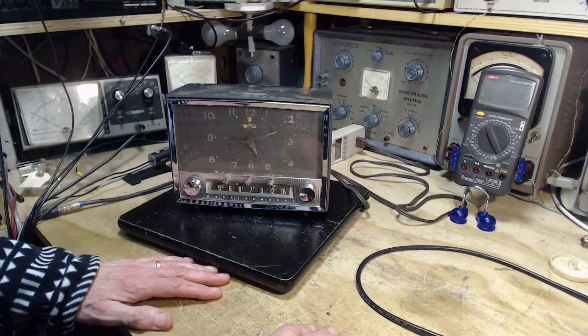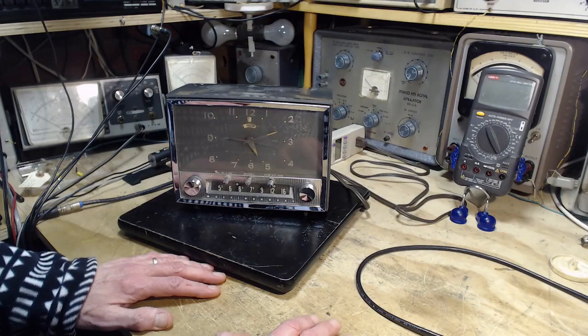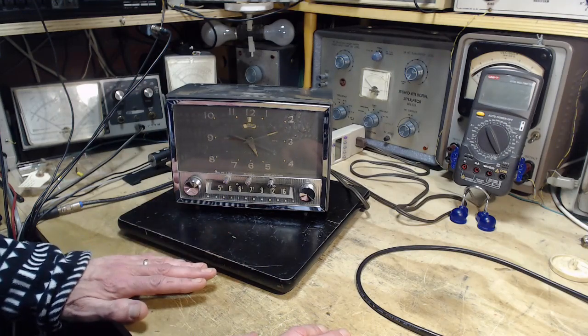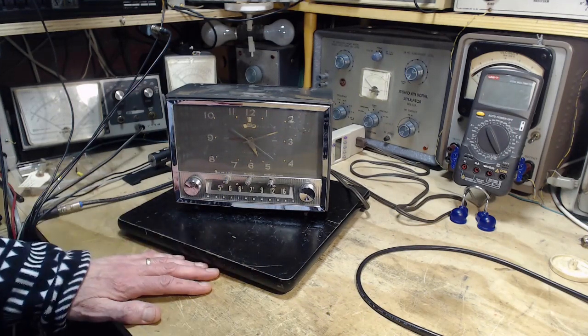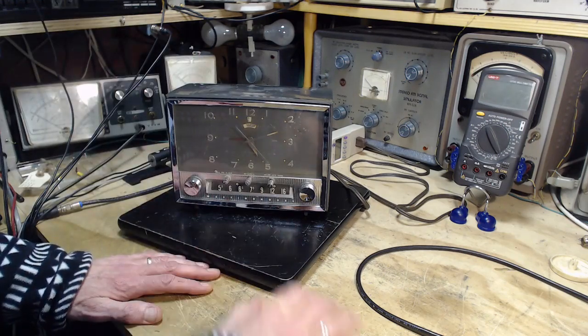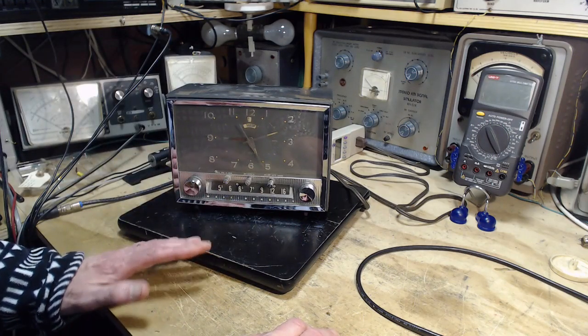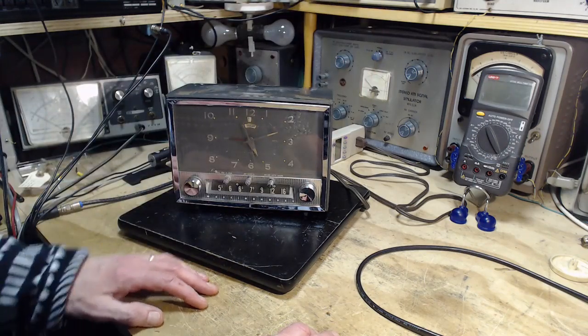And this is useful for transmissions where the carrier has been suppressed, like single sideband transmissions. And so this BFO essentially takes the place of the carrier that's been suppressed in the signal that's being sent.